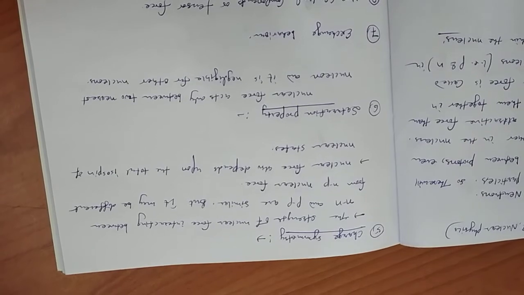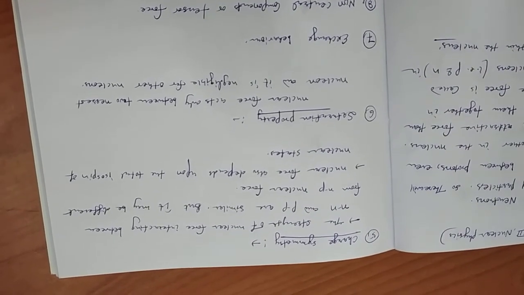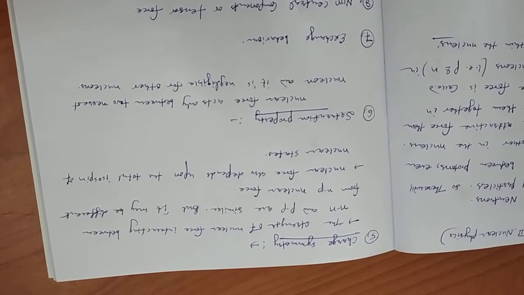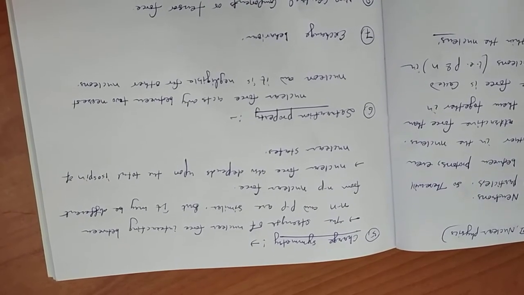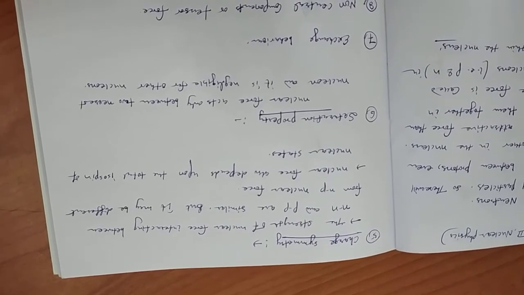So it is also observed that the nuclear forces depend upon the total isospin of the nuclear states. Isospin for neutrons and protons is half.